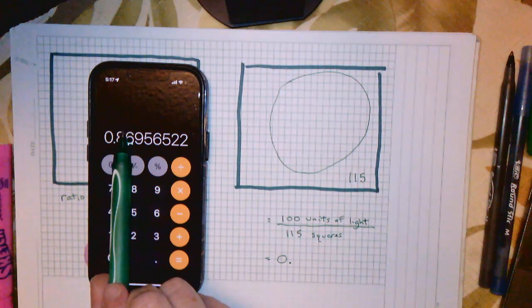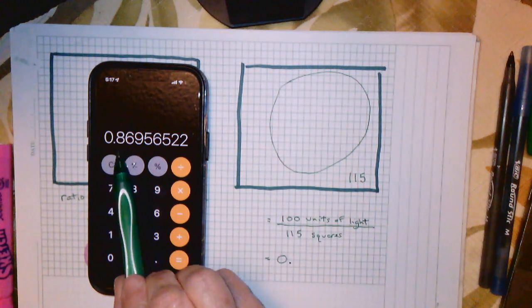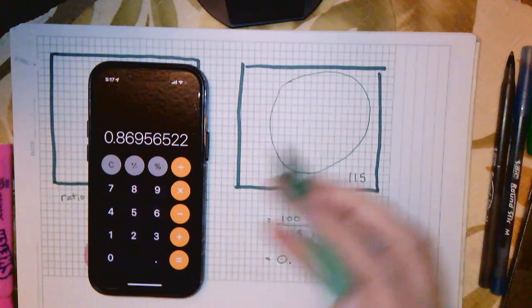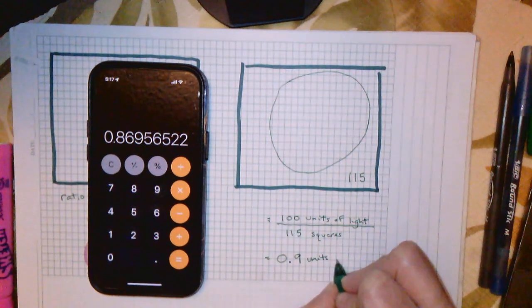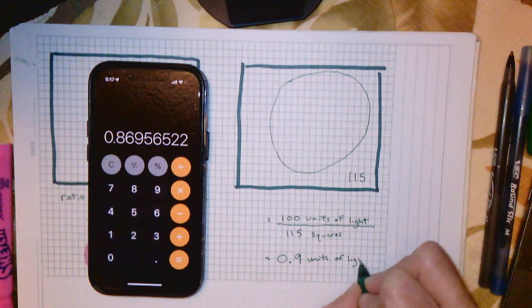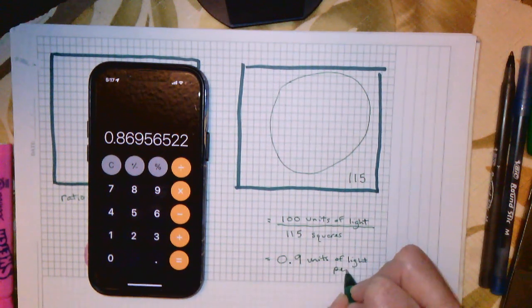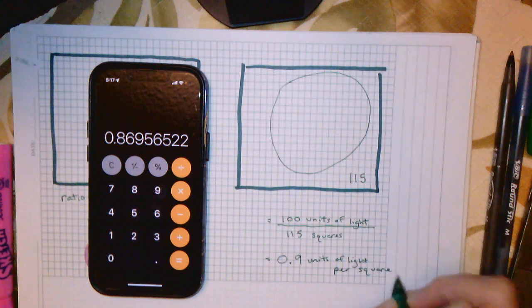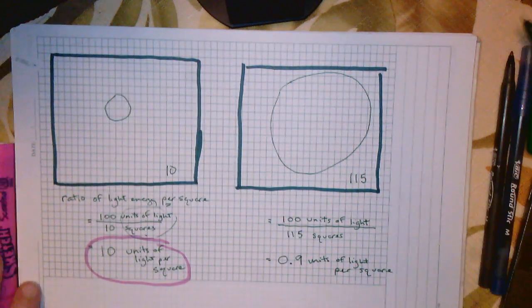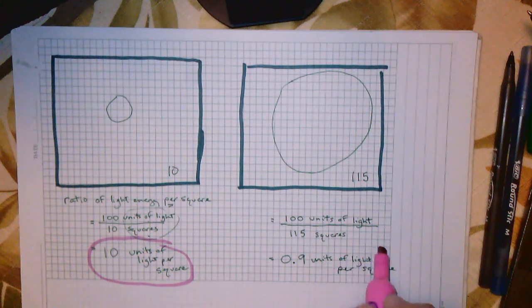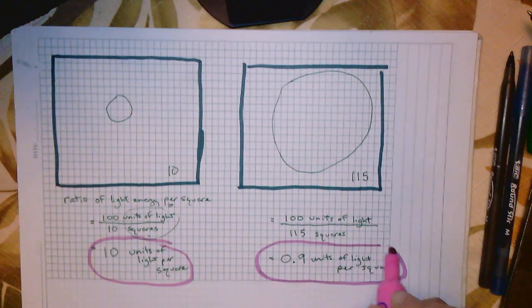That's this first place right here. So I'm going to say 0.86, round that up to 0.9 units of light per square. And what these numbers tell us is the intensity of the light, how strong the light is, how powerful the light is.